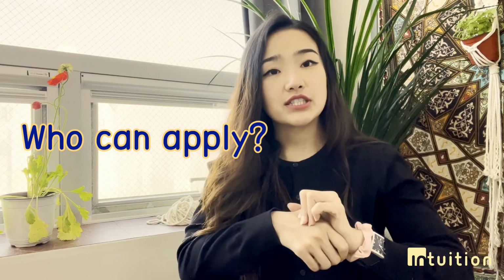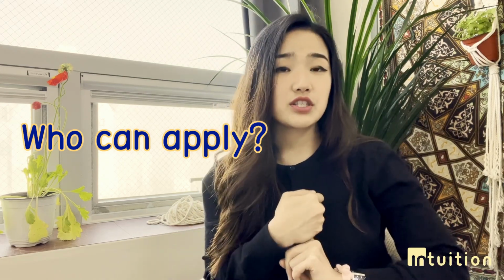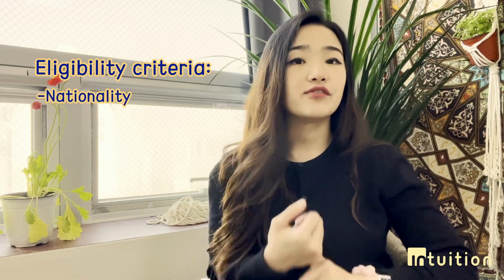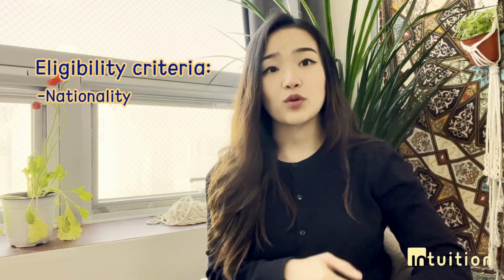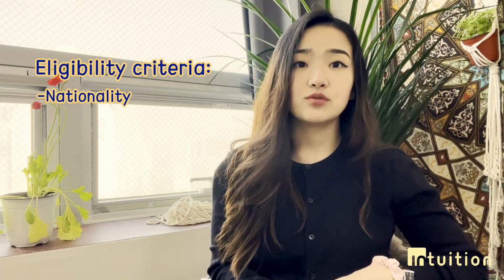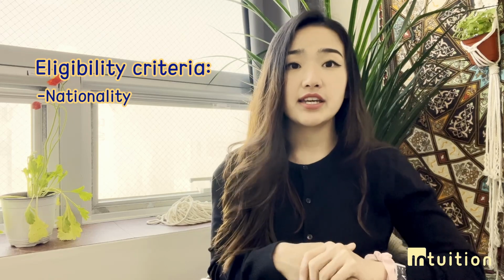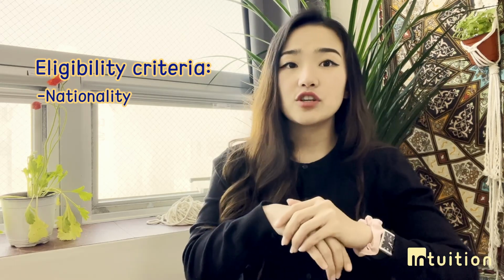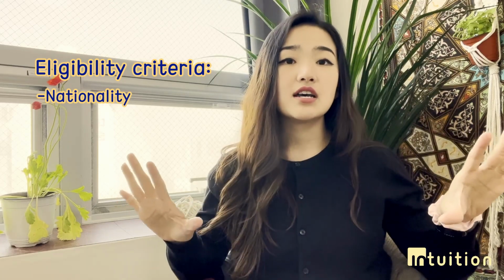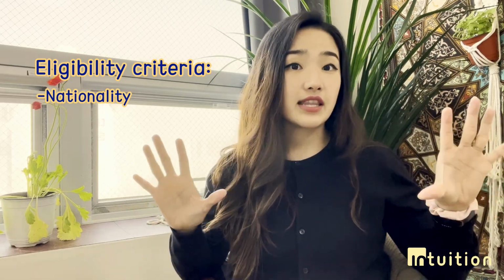Okay, now let's move on to the next part. Who can apply for the GKS scholarship? The first thing you need to check, if you want to know whether you're eligible for the scholarship or not, is whether your country is invited to participate in the GKS program. You can see the list on the PDF file, which I will put a link to in the description box below. Pay attention, because the undergraduate program and the graduate program have different sets of countries that can apply.